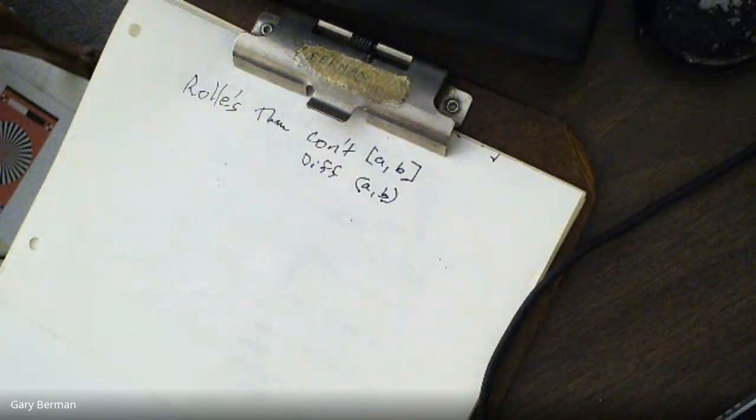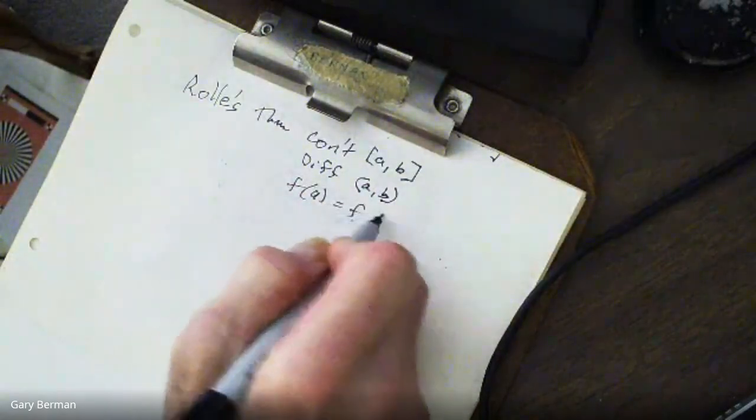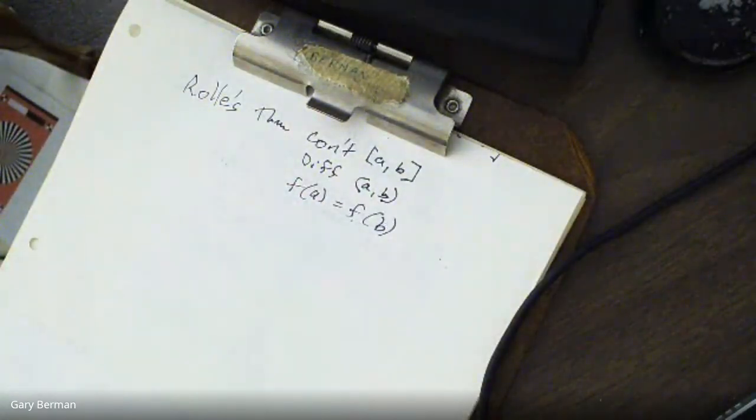All right, so we're setting up the scenario. We have this function y equals f of x. It's continuous on some closed interval [a, b]. It's differentiable on the open interval (a, b), meaning we don't care if there is a derivative at the endpoints, but everywhere in between there has to be. And the next condition is that it has the property that f(a) equals f(b). What that says is that the y value at the beginning of the interval is the same as the y value at the end of the interval. That's what that's saying.